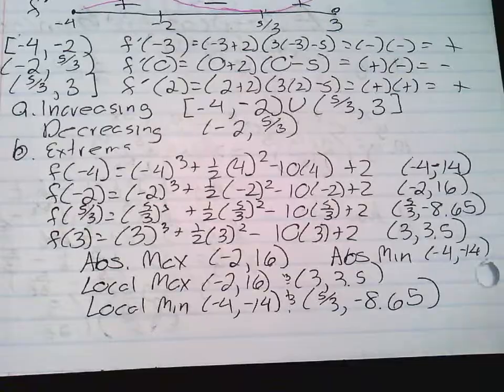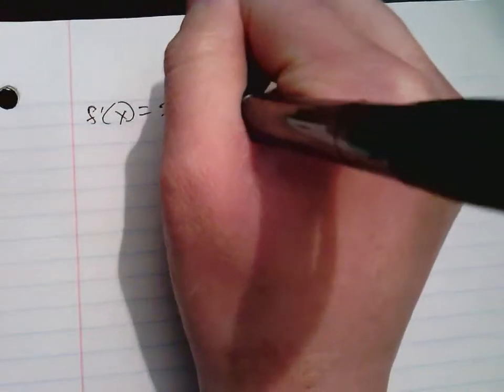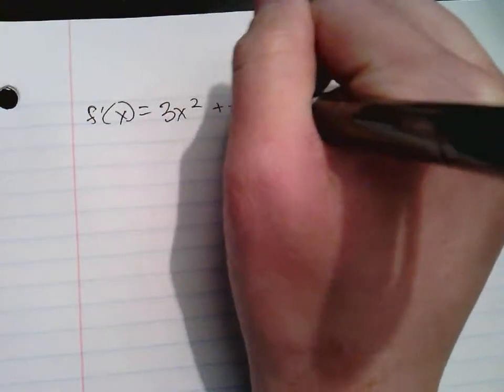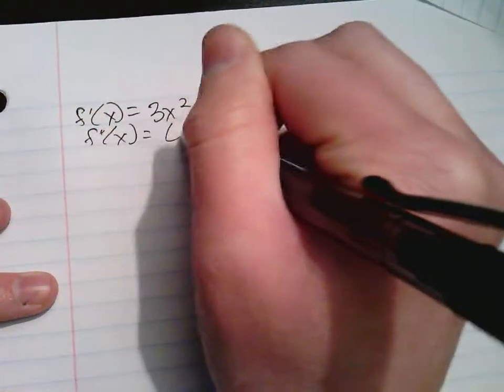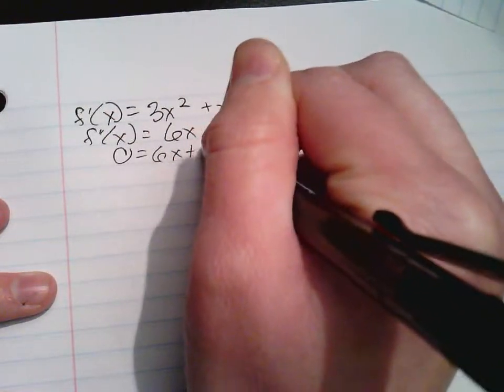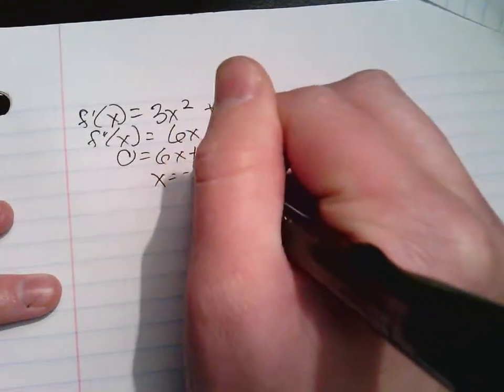Next, concavity. So you find the second derivative. f prime of x was 3x squared plus x minus 1. F double prime of x is 6x plus 1. Set it equal to 0. 6x plus 1, subtract 1, divide by 6. You get x equals negative 1 over 6.